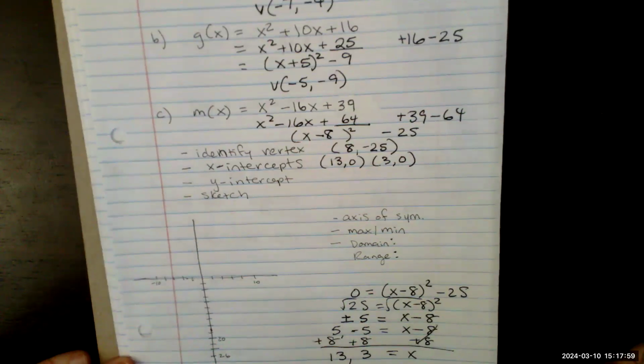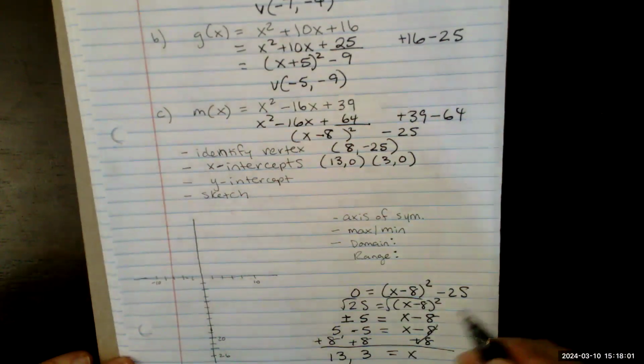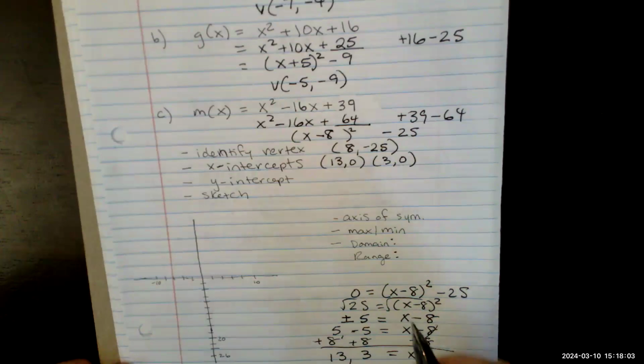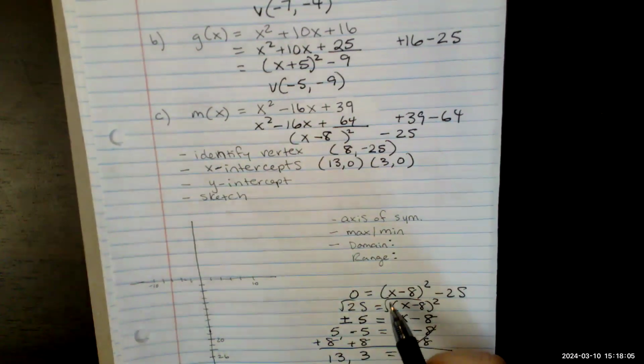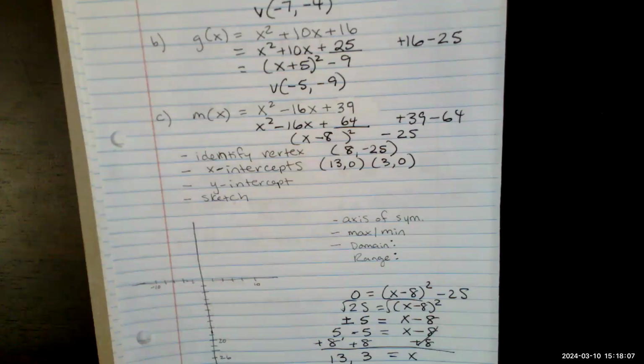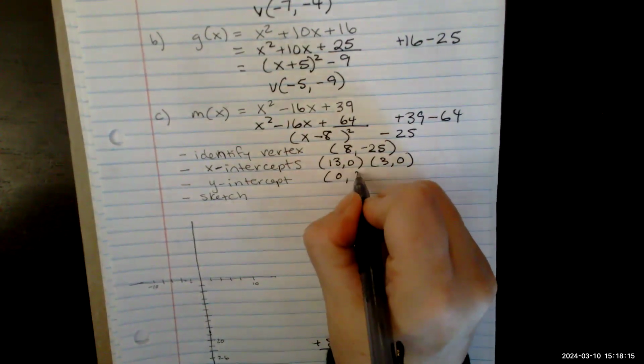All right, and now my y-intercept. If I plug 0 into this function, I would get 0 minus 8, which is negative 8 squared, which is 64, minus 25, which is 39.